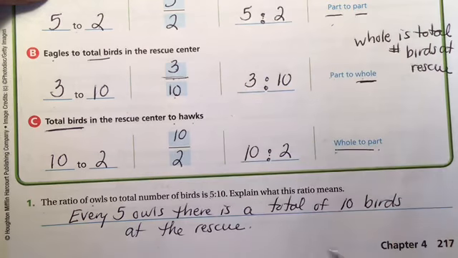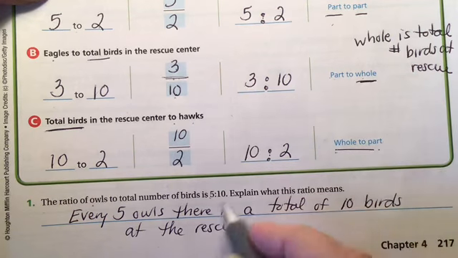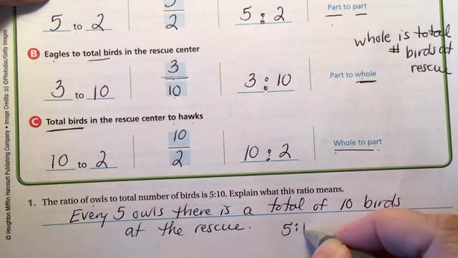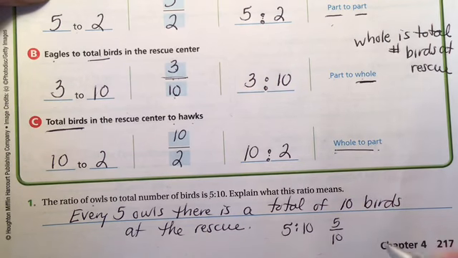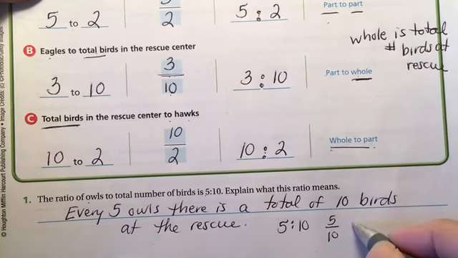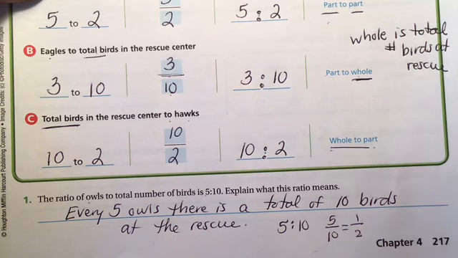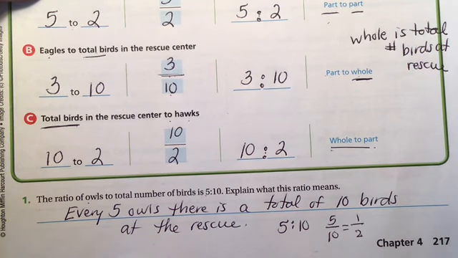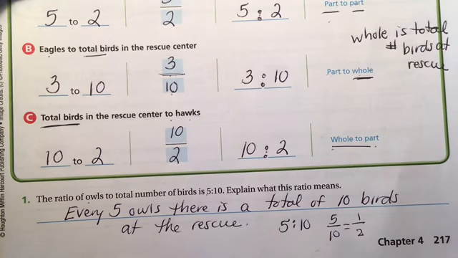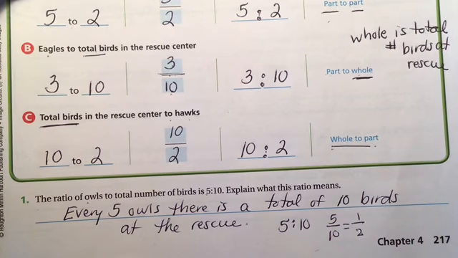So they're half, right? We can simplify that, and we'll learn that later. But if I have 5 to 10, basically that comes down to equivalent fractions, 1/2. One of every two birds would be owls. But we keep it back at the original 5 to 10.